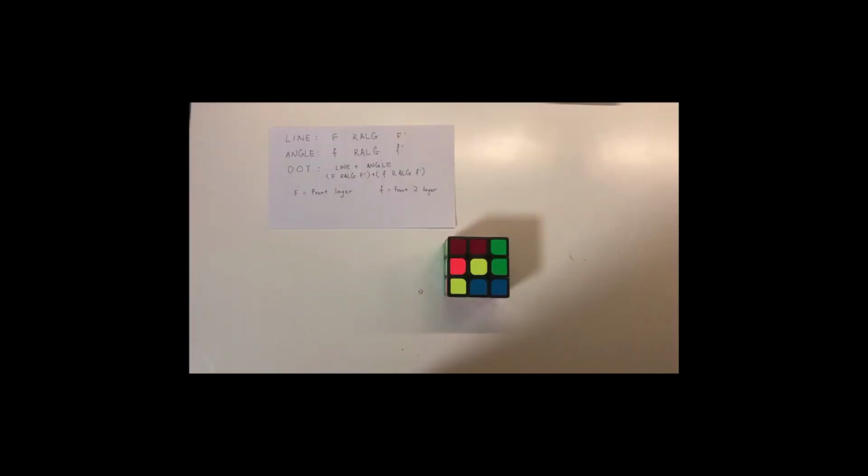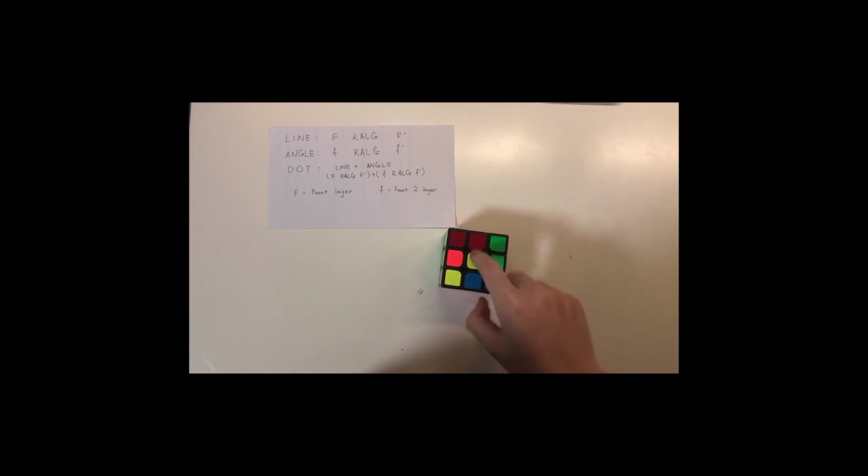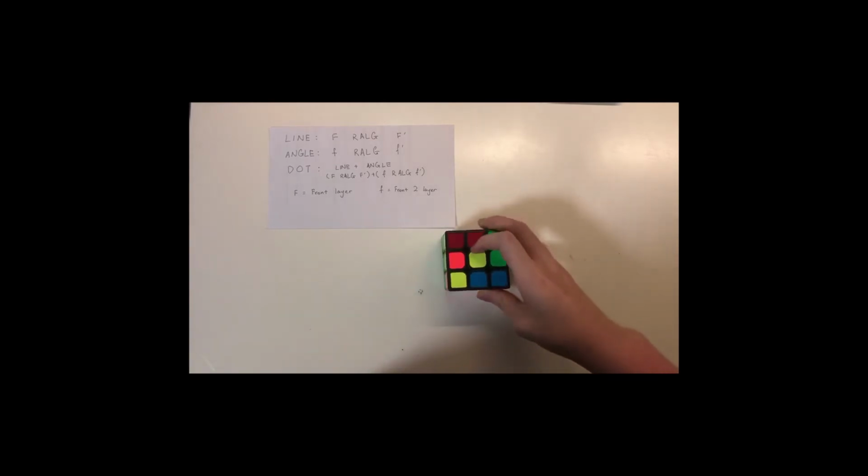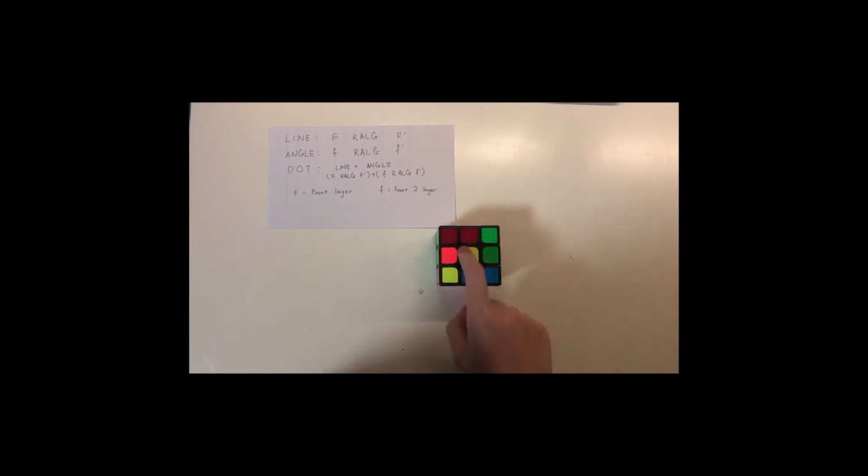So here is the third case that you might get in the third layer. It is called a dot. It's called a dot because there's only one colored dot that is linked to the side of the center.